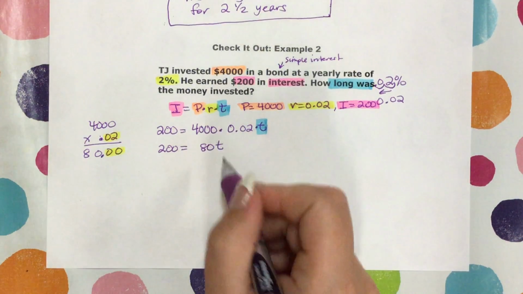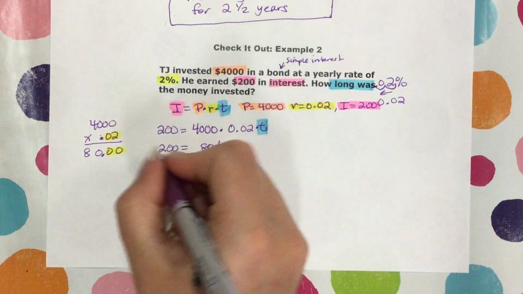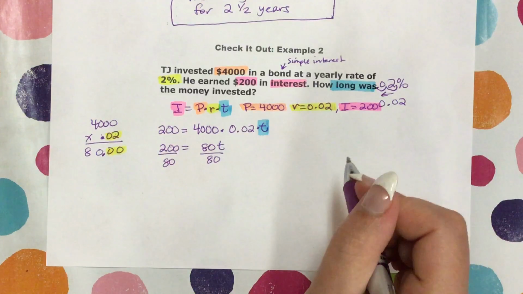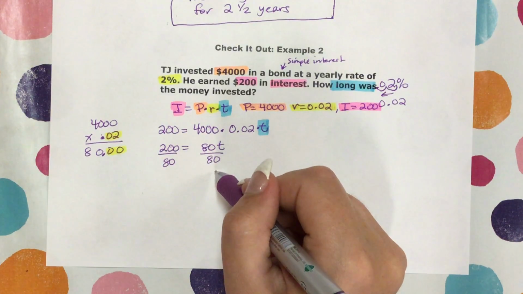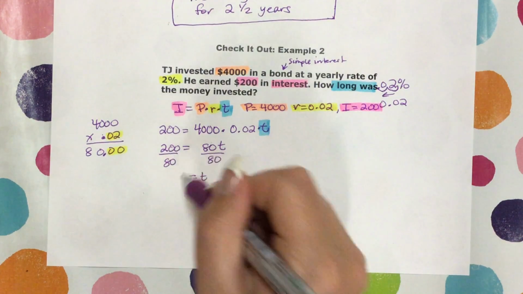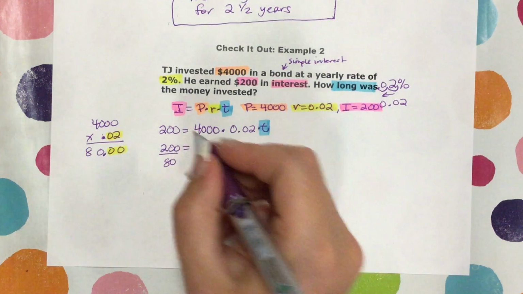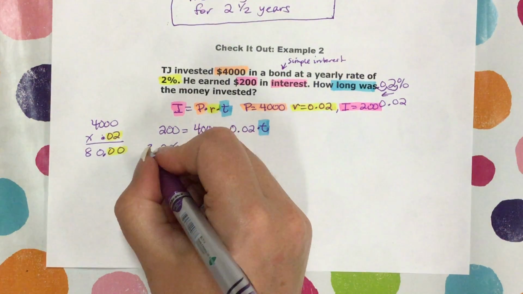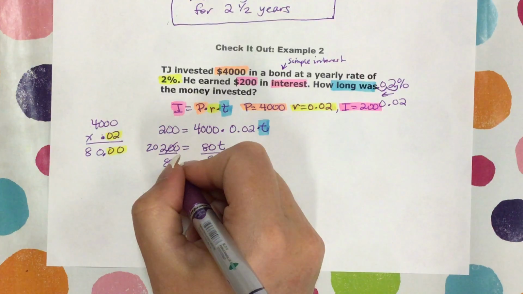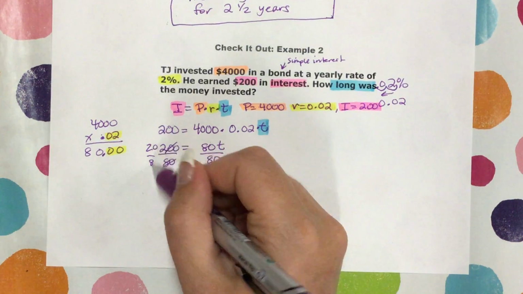Okay, I'm still trying to get T by itself. Right now there's an 80, so I need to do the inverse operation of multiplication, which would be division. I'm going to divide both sides by 80. 80 divided by 80 would be 1. 1 times T is just T. I'm going to go ahead and simplify this fraction. I know that 10 goes into both of these. 10 goes into 200 20 times. 10 goes into 80 8 times. I can simplify this further.